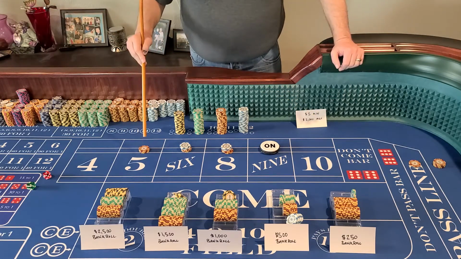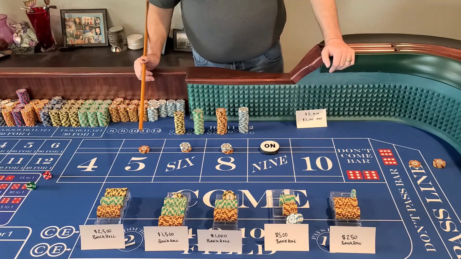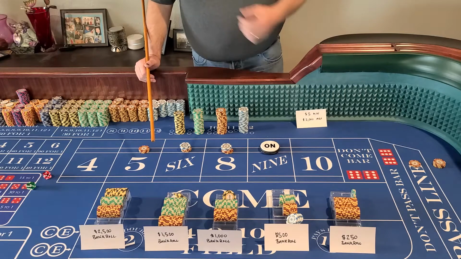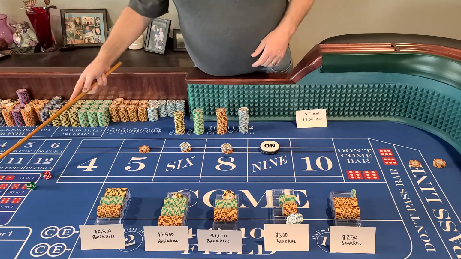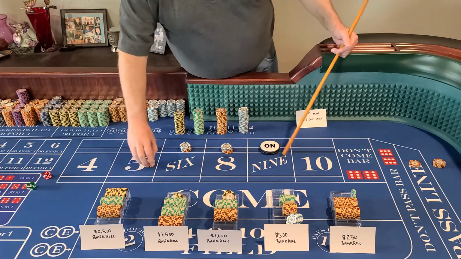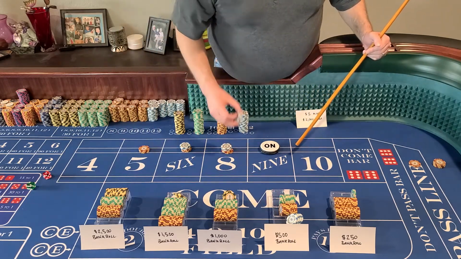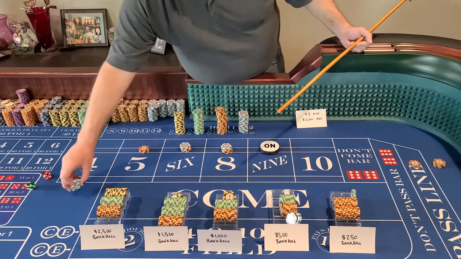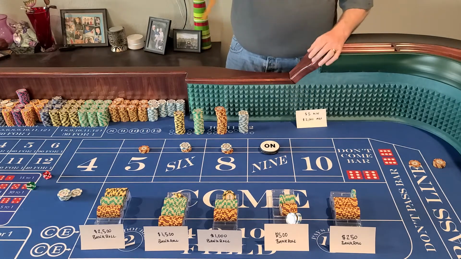I don't need to bet 3x on all those numbers, right? Don't need to do it. I definitely don't need to be betting this much on a hard way, right? Let's calm that down. Let's say I make it just $3 each, right? I'm just gonna put that right there to represent the hard way bets that I've made.